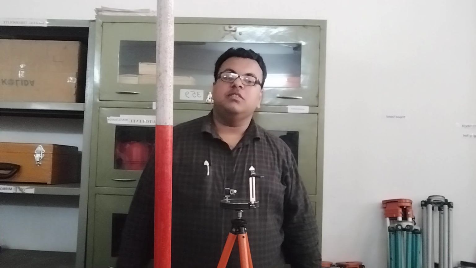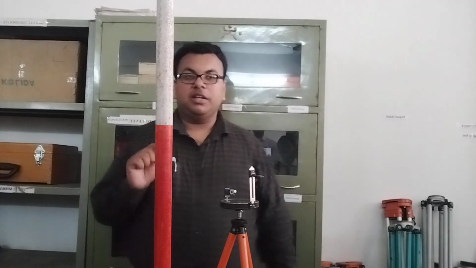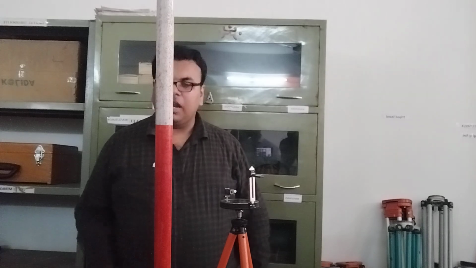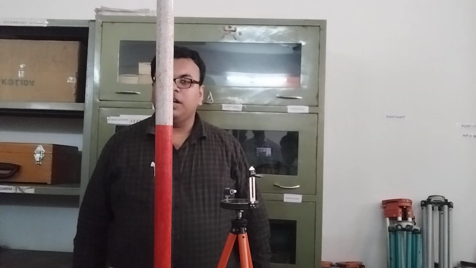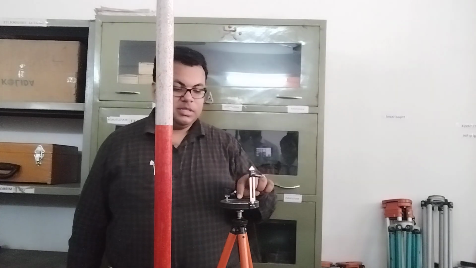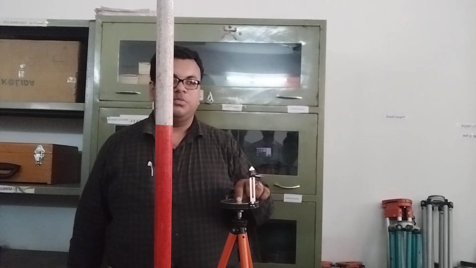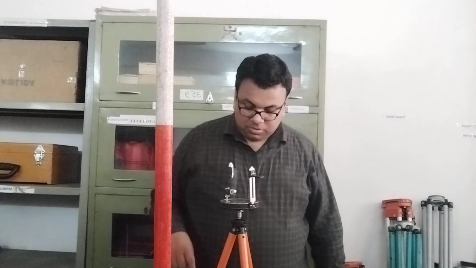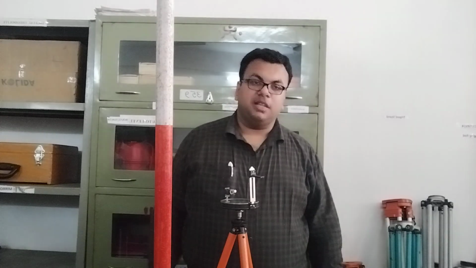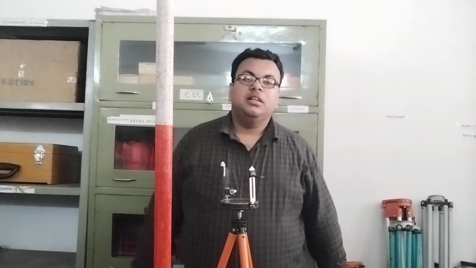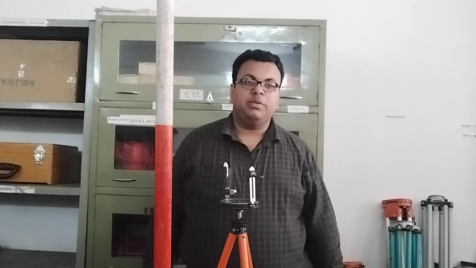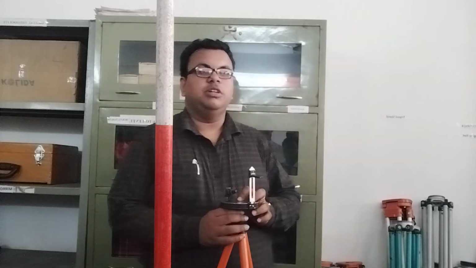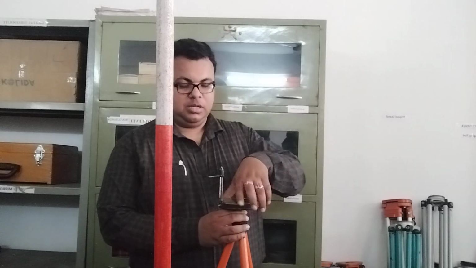In the total station, you will find that there will be a red ray on the ground, which will give you the identification of the center point of this particular instrument, of the total station. So you will need to do the adjustment in that way so that the centering part will be done. So this is how you need to use the compass.